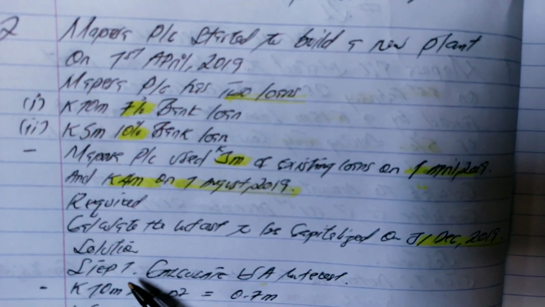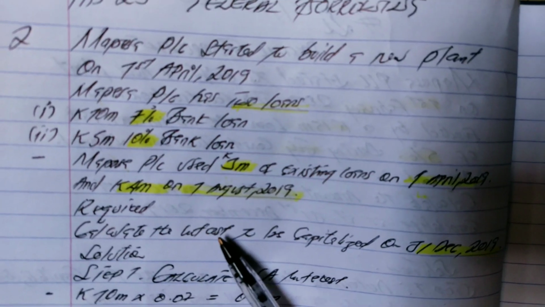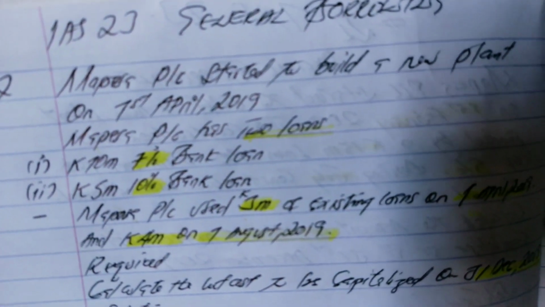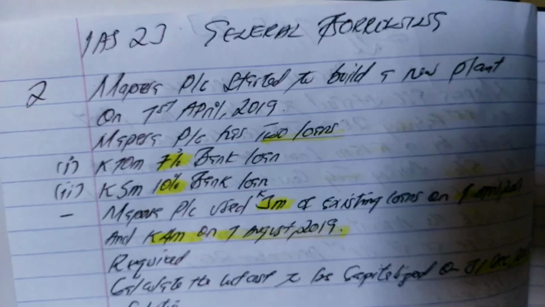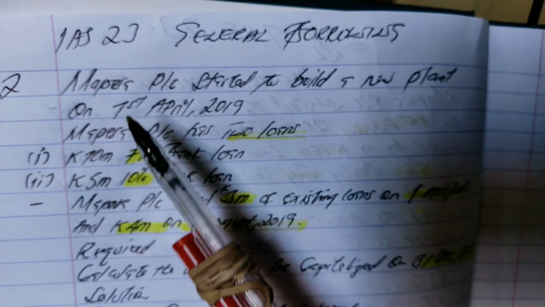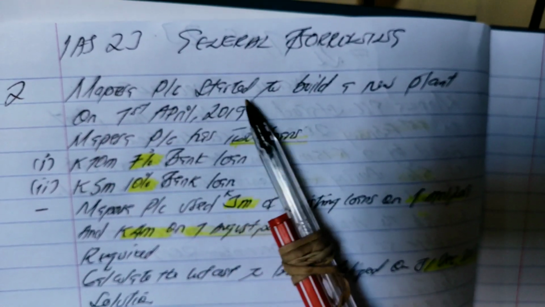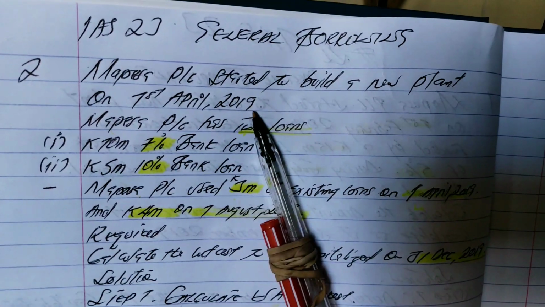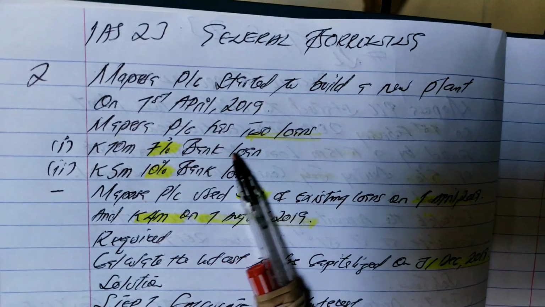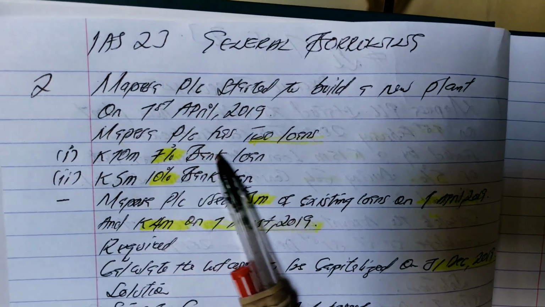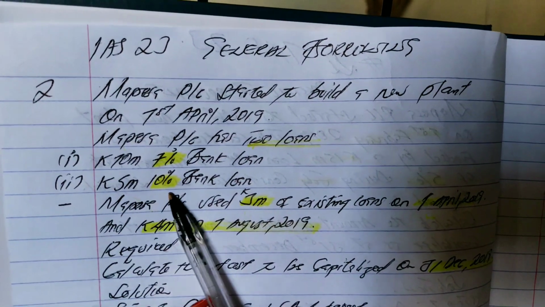The requirement says: calculate the interest to be capitalized on 31st of December 2019. Now let's look at the loans that we are dealing with here. We've been told Mapesa PLC started to build a new plant on 1st of April 2019. Mapesa PLC has 2 loans. The first loan is 10 million at 7%. I've highlighted that one. It's a bank loan. The second bank loan is 5 million at how much percent?